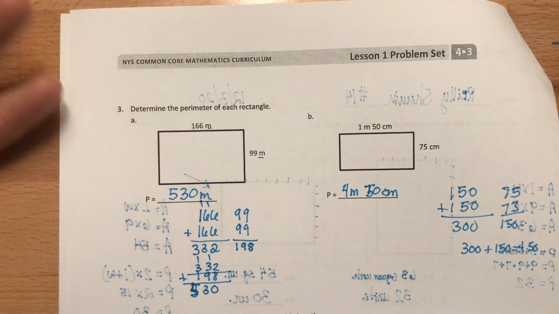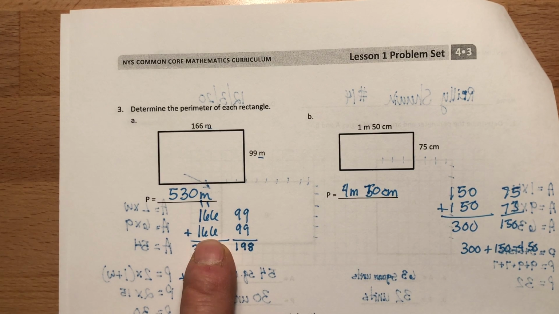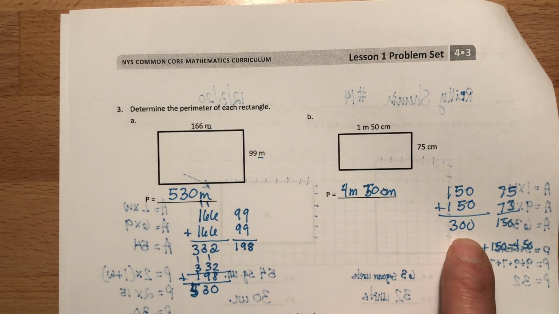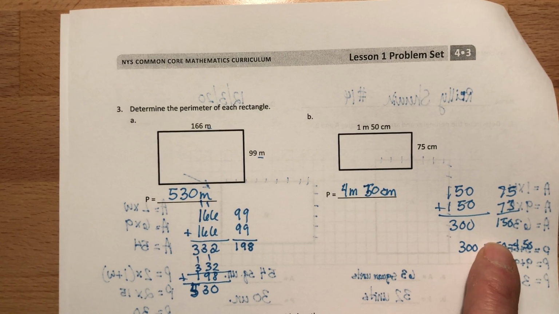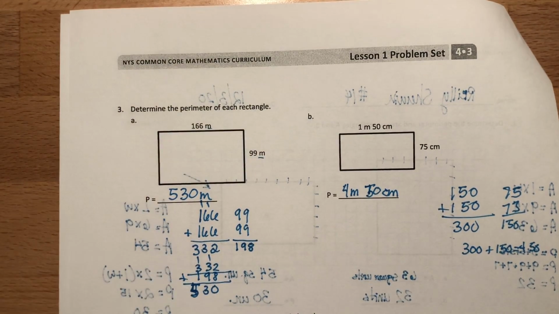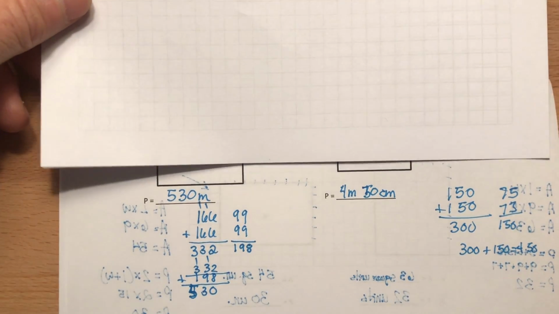So again, add up all the sides, go from there. What I did was add up 166 and 166 and 99 and 99, found the answers for those two, and then added them up to get 530. Over here, 150 plus 150, 75 plus 75. Add those sums together, and that's what you get, okay? Okay, so down here.